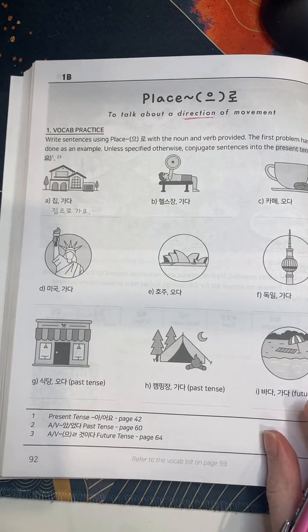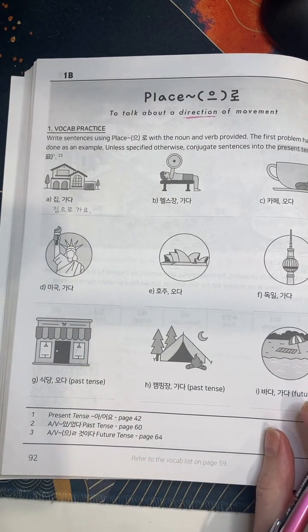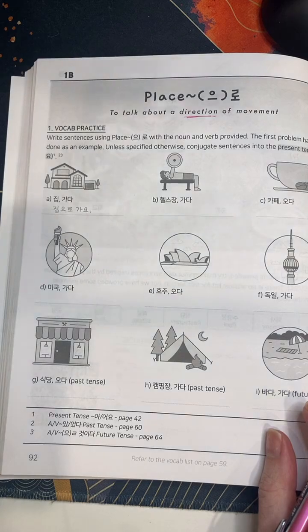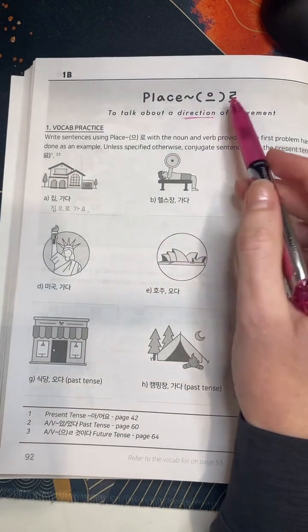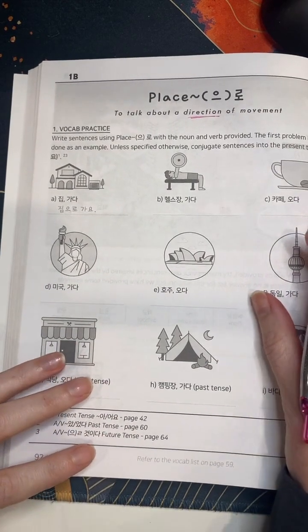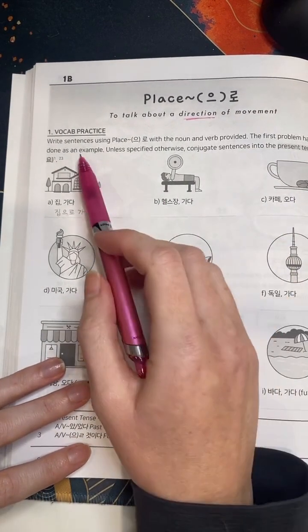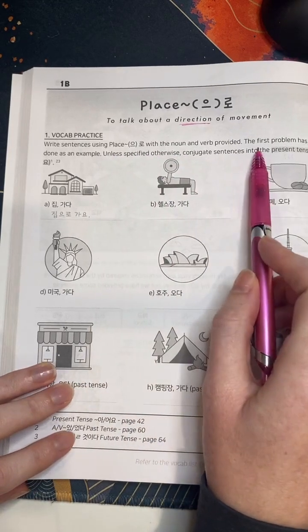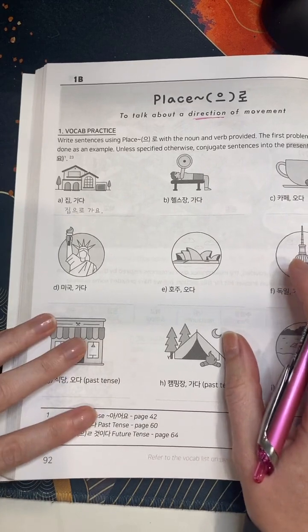So, for example, in English we might say, I'm headed towards somewhere, or I'm headed this way, or I'm coming your direction, that kind of thing. That's the sort of feeling that this uro has. Let's look at some practice using some vocabulary. So write sentences using place uro with the noun and the verb. The first one has been done as an example.